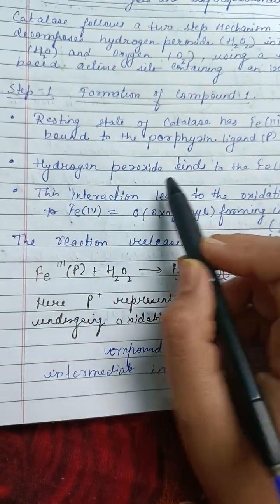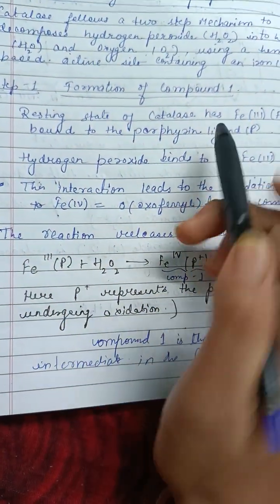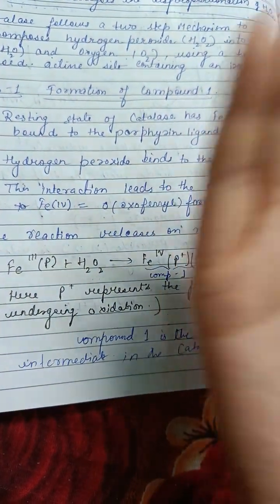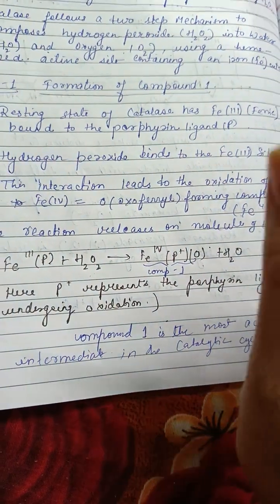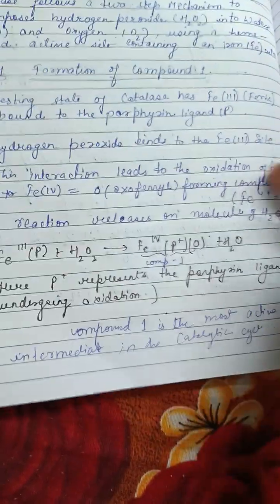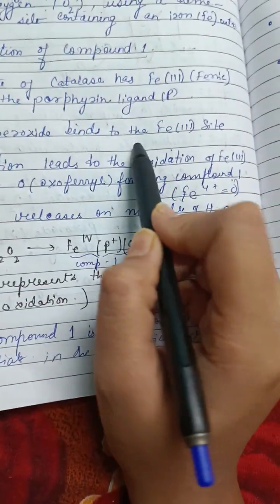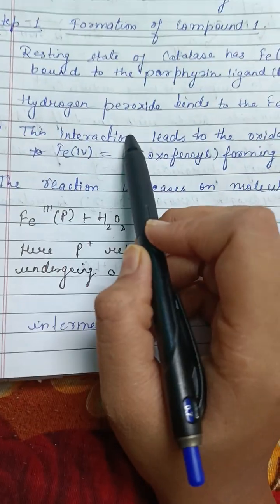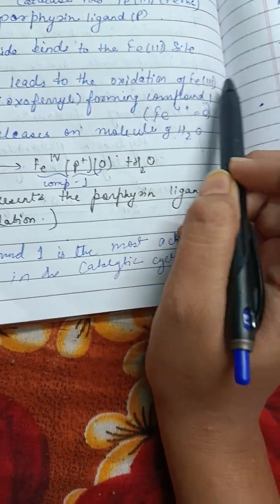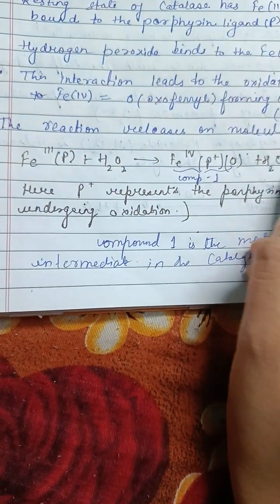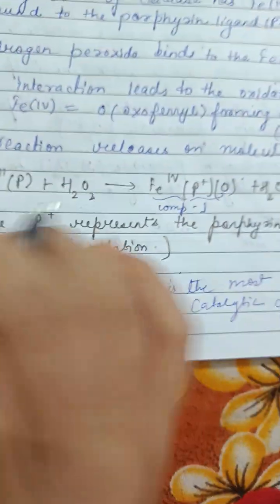I am considering that you know what the porphyrin ring is, because you have completed the chapter on hemoglobin and myoglobin. These terms are very important. Hydrogen peroxide binds to the Fe3+ site, and the interaction leads to the oxidation of Fe3+. In the examination you are going to write this as the first step.